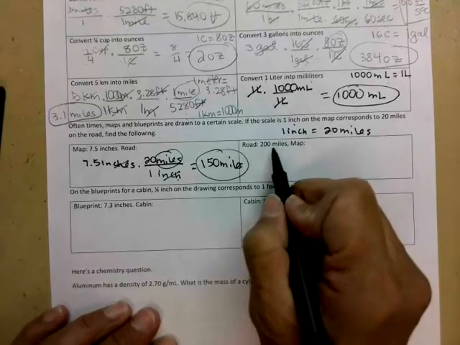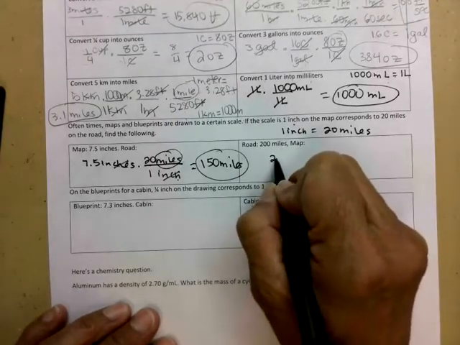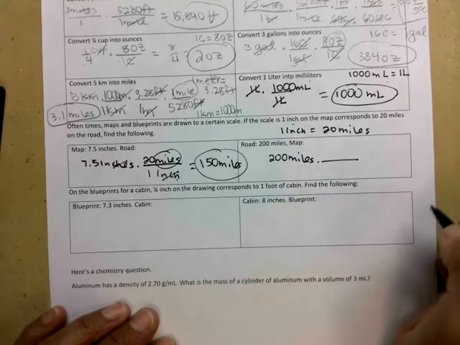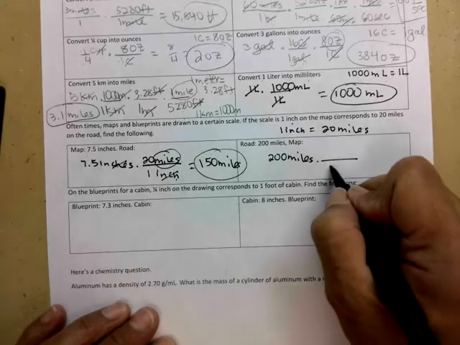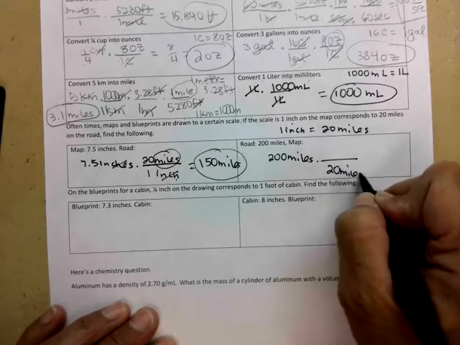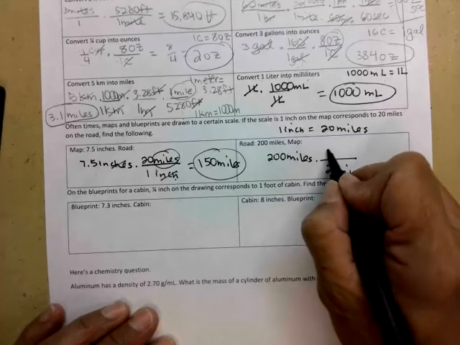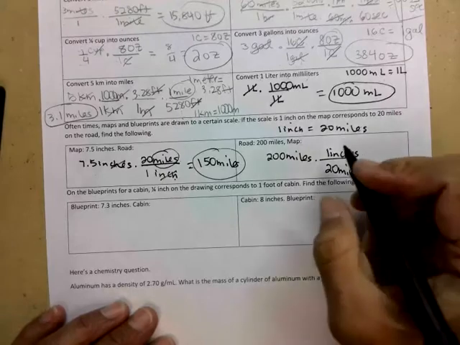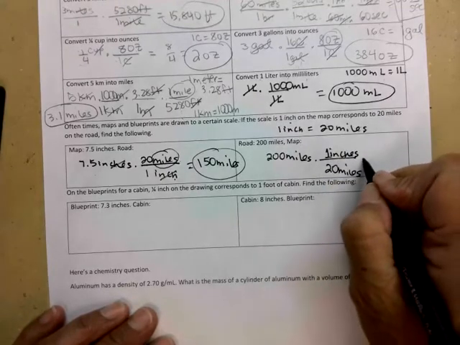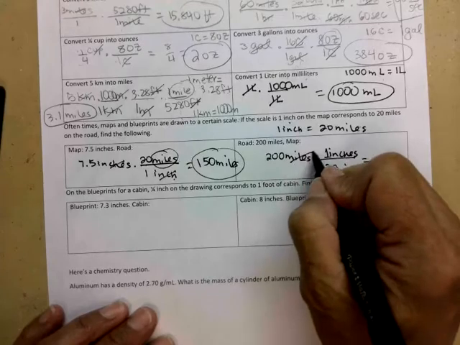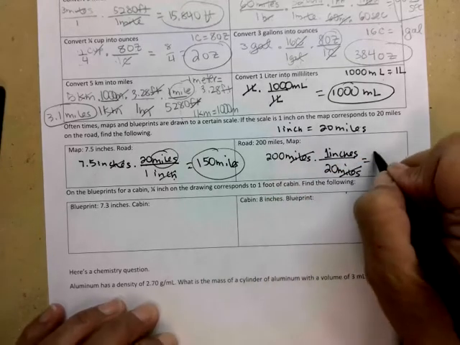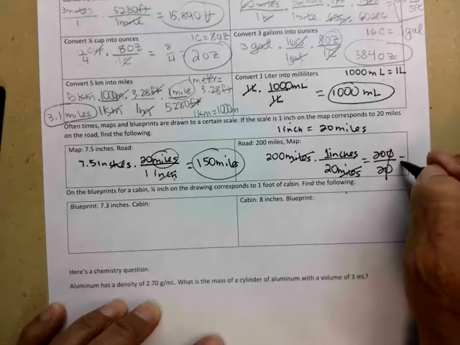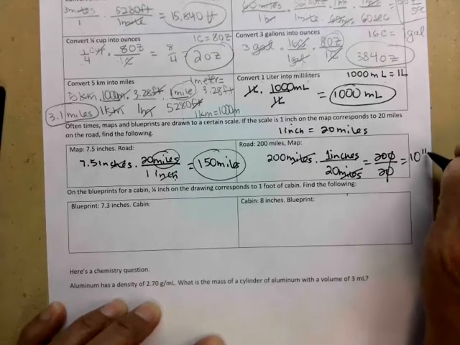Okay. Now, if you know that it's 200 miles, how many inches will that be on the map? So this time I'm going to put the 20 miles on the bottom so that I can cancel those and know how many inches that is. That's a 1 inch. Okay, so the miles cancel. 200 times 1 divided by 20. 200 over 20. I guess I'm doing this the long way. 20 goes into 200 ten times. So 10 inches.